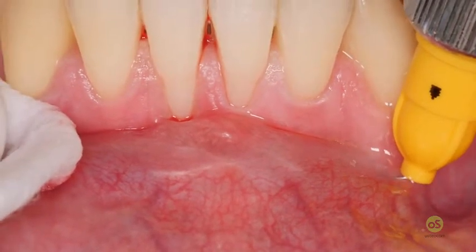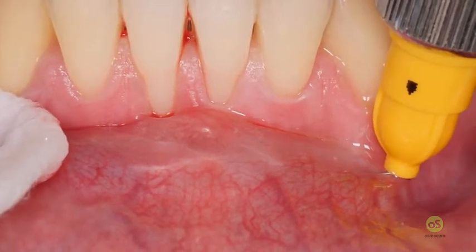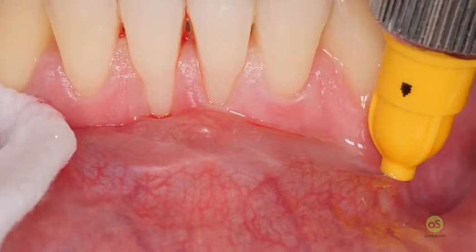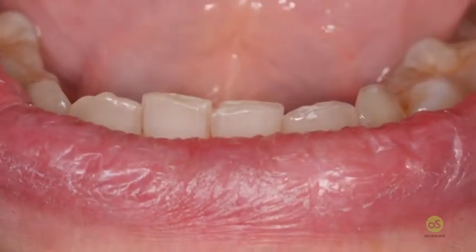That is done exactly in the same way I showed you before, so I don't show you now, because in this way I don't have to change the position of the camera, but I will show you during the harvesting procedure.